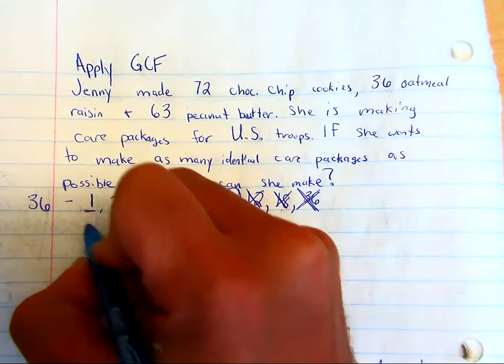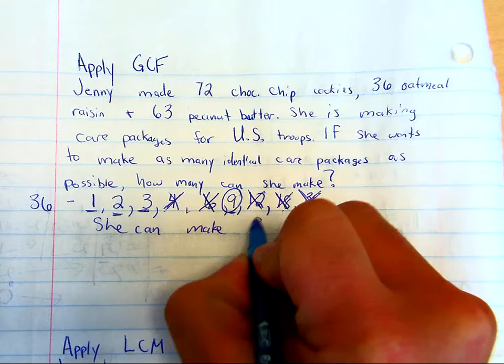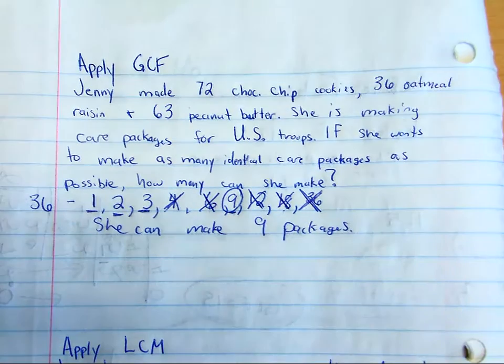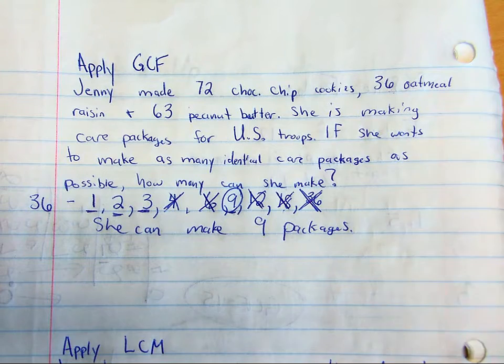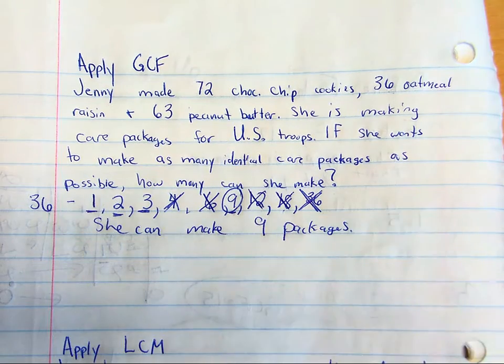So she can make 9 packages. Sometimes these questions are going to ask you how many chocolate chip cookies, how many oatmeal cookies, and how many peanut butter cookies per package.